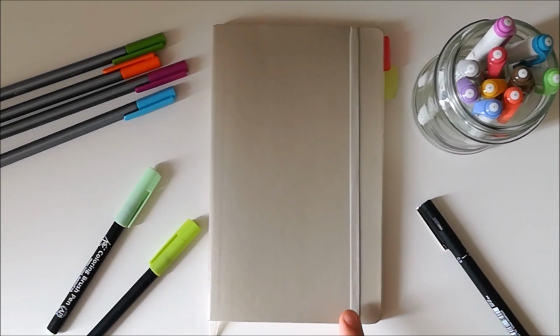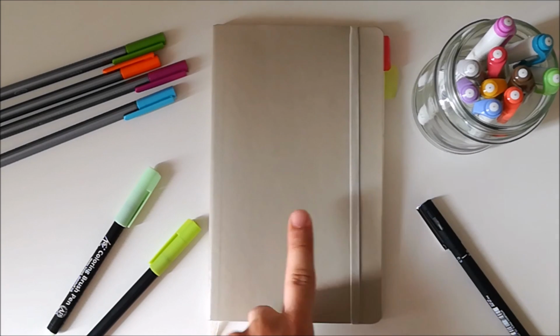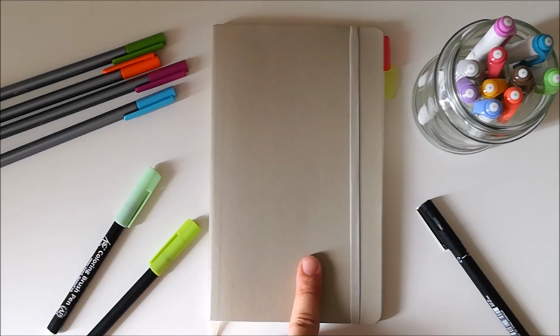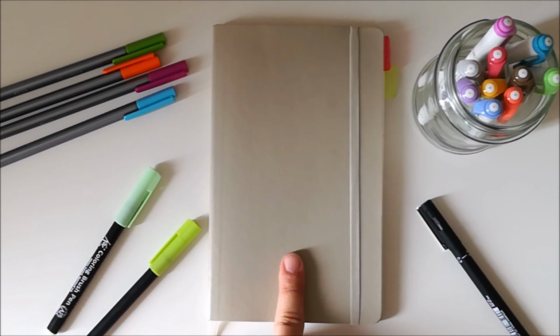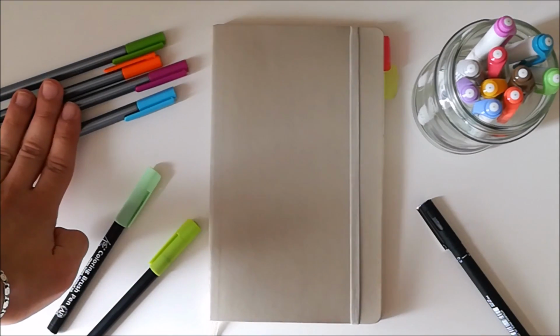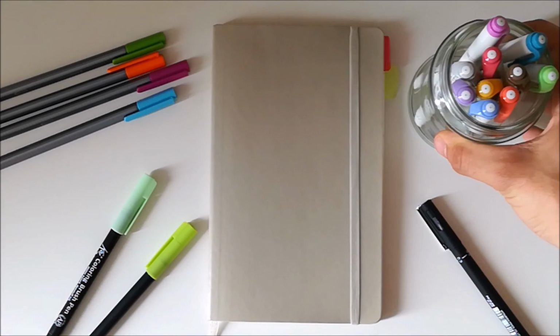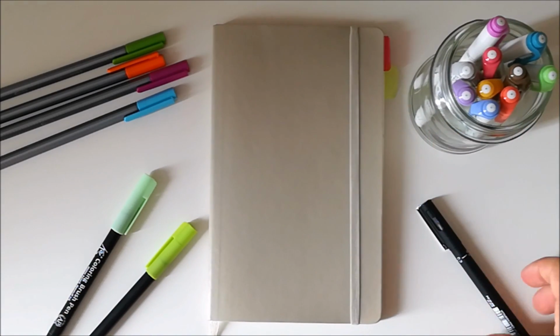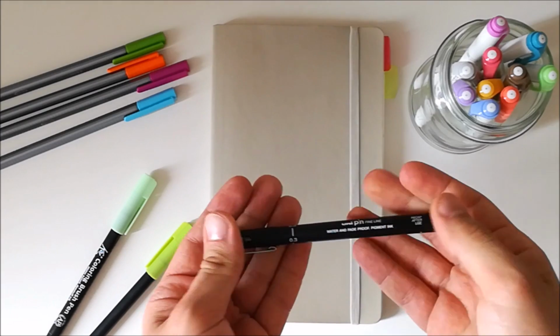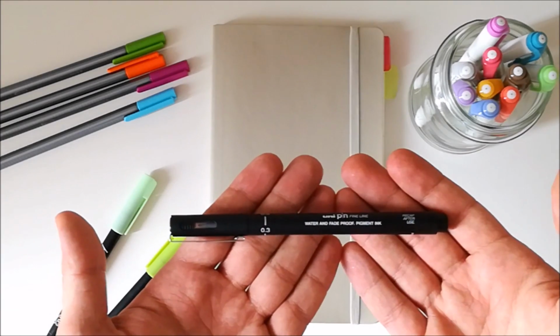This is my Bujo Boosted community journal. For those of you who are interested, this is a Moleskine A5 dot grid journal and it's a soft cover journal. For the coloring, I'm using some Staedtler Triplus fine liners, some Koi coloring brushes, and some of these mild liners. For the writing, I'm using my Uni Pin fine liner and it's a 0.3.